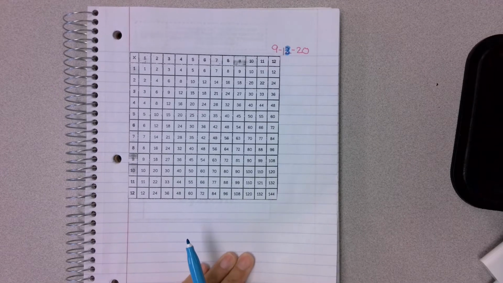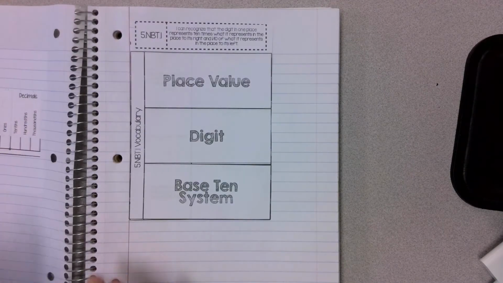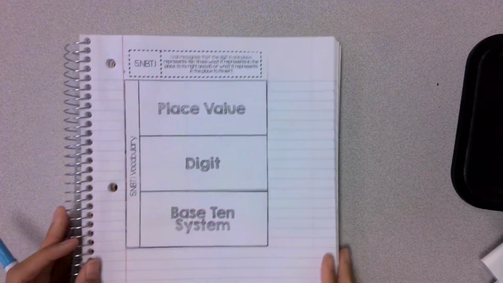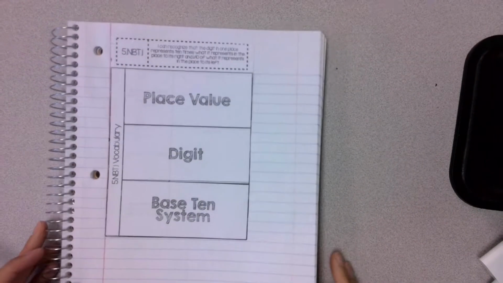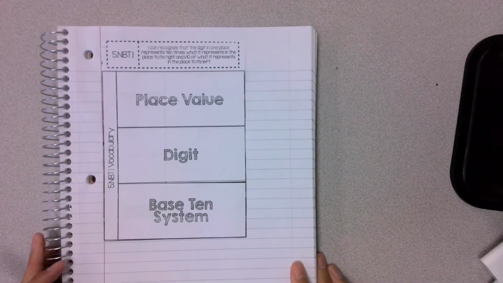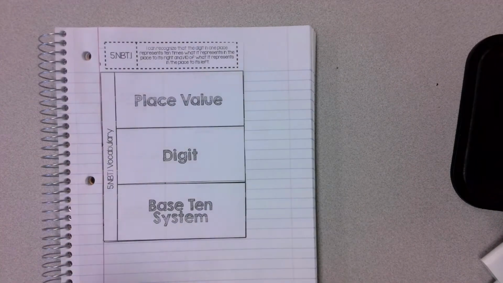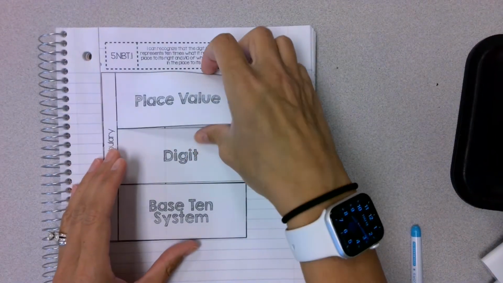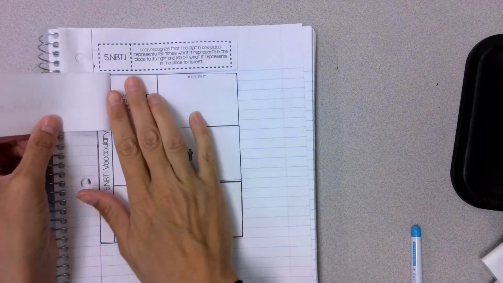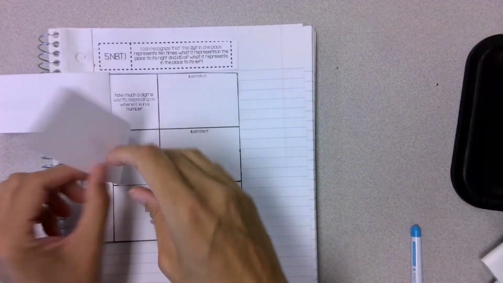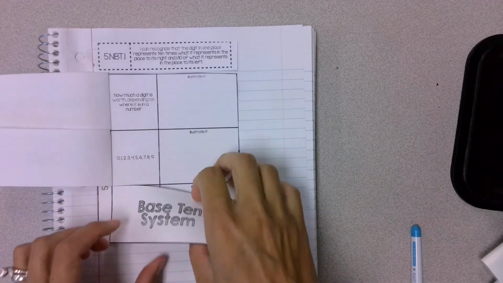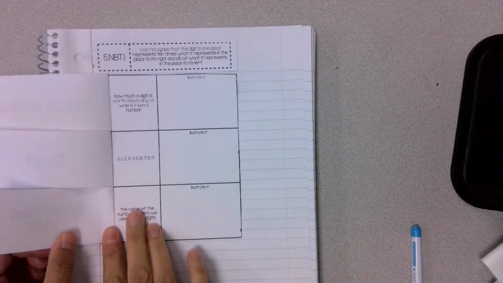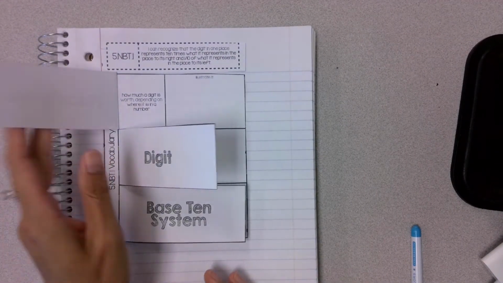All right, so after you have this in, the next thing you're going to put in is your vocabulary. The next thing is your vocabulary, and it looks like this. There are two pieces to it. The first part that you're going to glue down is what I have underneath here. So you're going to glue down this bottom part, and then the words go on top. Then they make them into flaps.